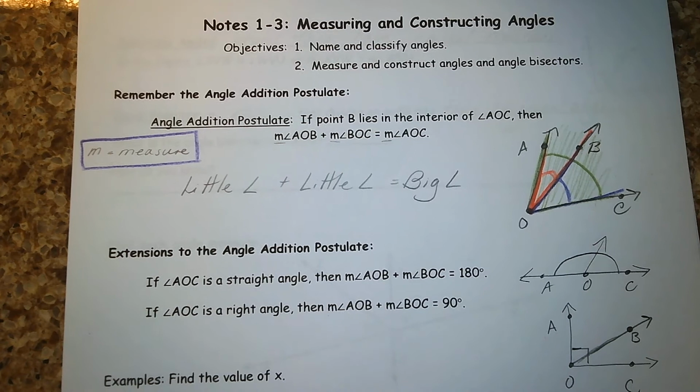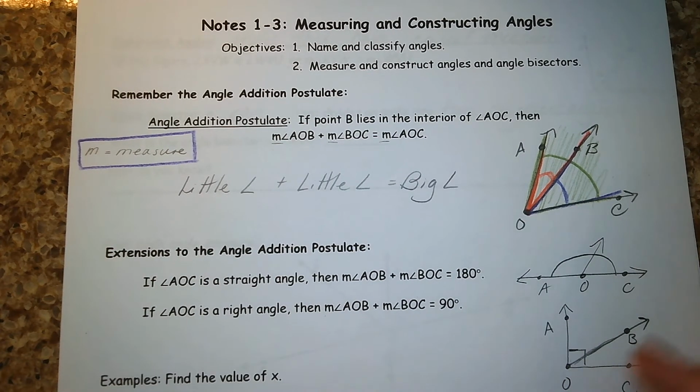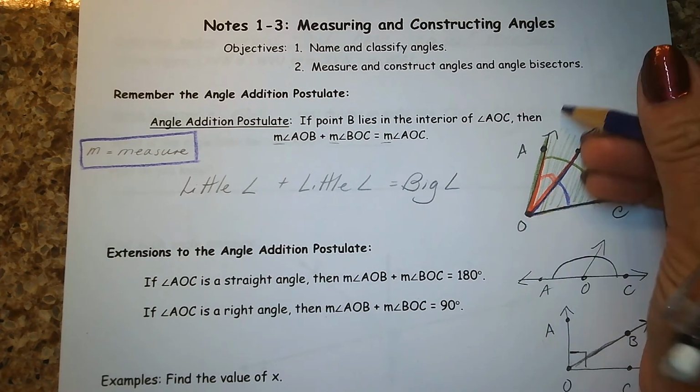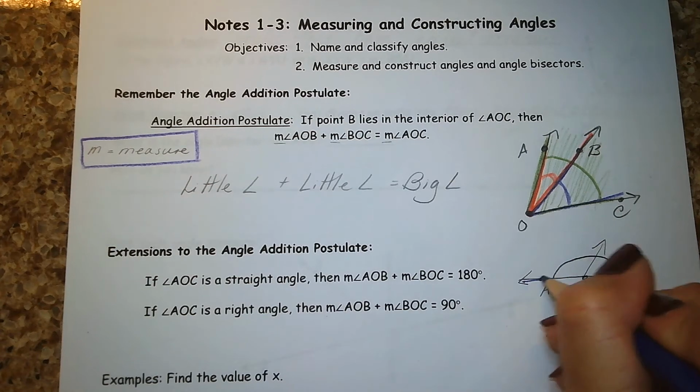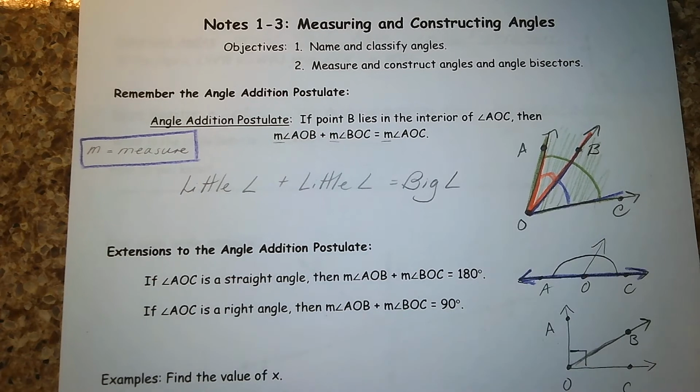All right, there's a couple extensions to the angle addition postulate, one of which says if angle AOC is a straight angle. This time, instead of our angle AOC being either obtuse or acute, this angle is straight. We still actually have 3 angles in the picture.